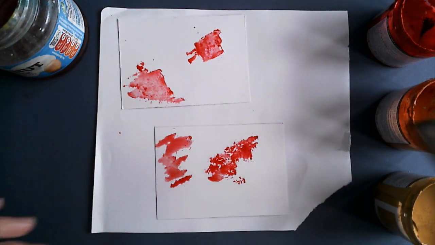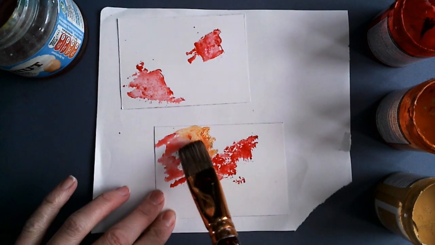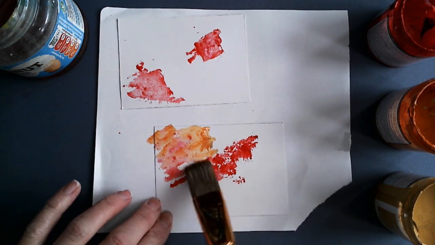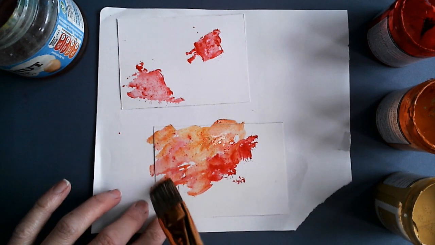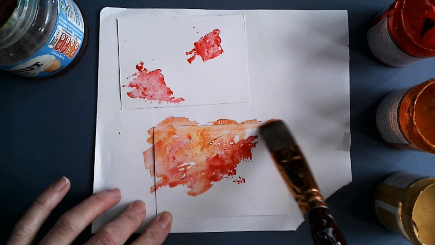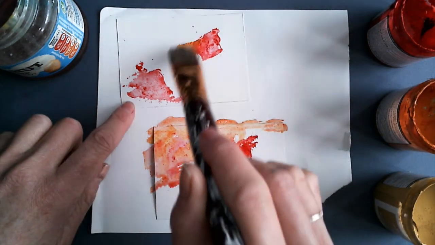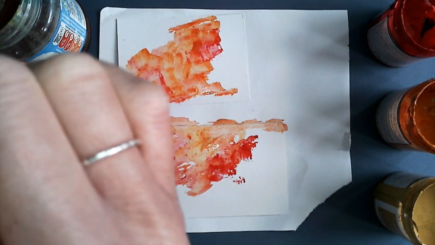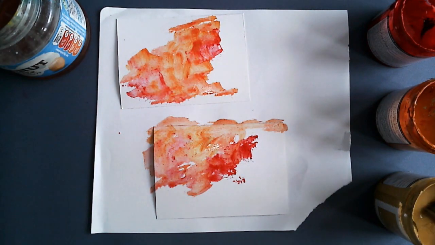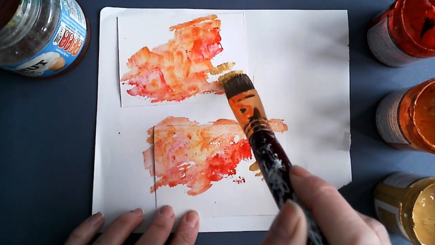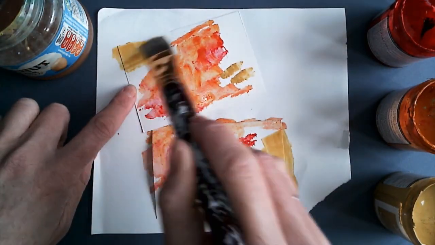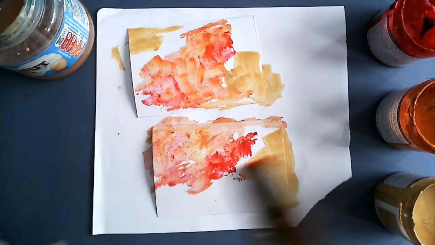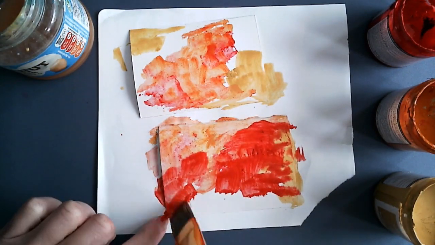Washing out my brush, I then dip my paintbrush into orange paint and start to dab it next to the red. You'll see if you use enough water that the red and the orange will blend together. I wash my brush out again, and this time dip it into the yellow paint, and in the blank spaces I add yellow paint.